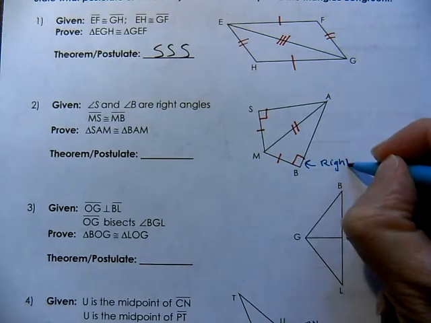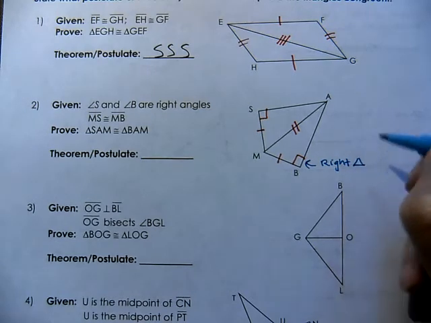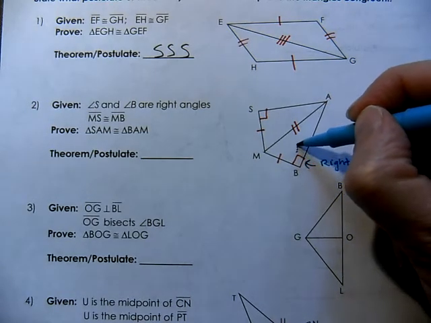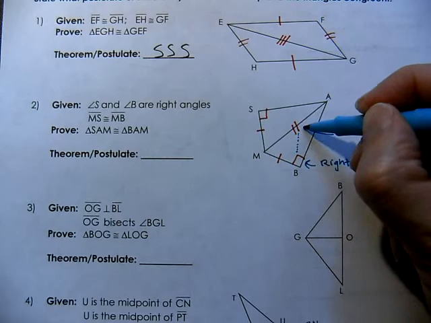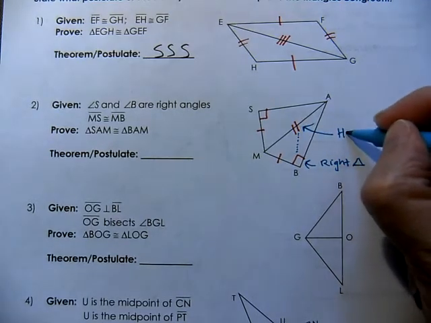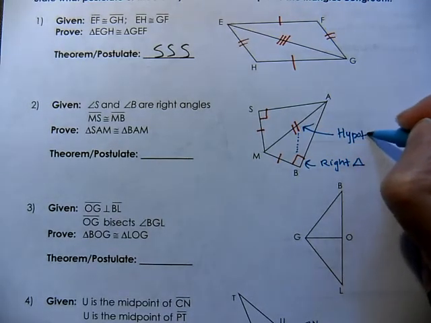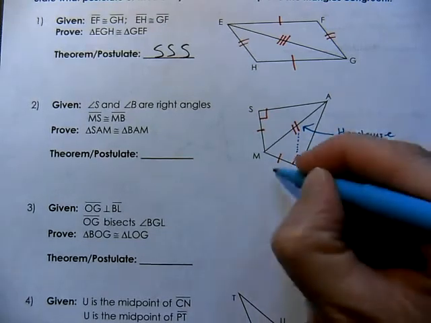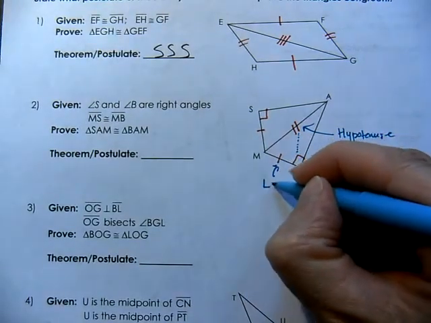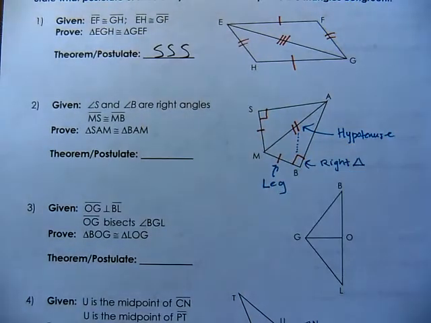So notice here that we do have the right angle. So of course we have a right triangle. Opposite the right angle is the hypotenuse. So notice that we do have a hypotenuse that is marked. And then of course one of the legs. So this is the RHL pattern.